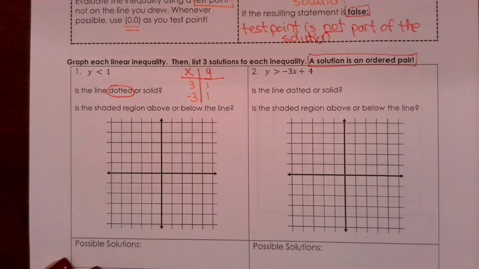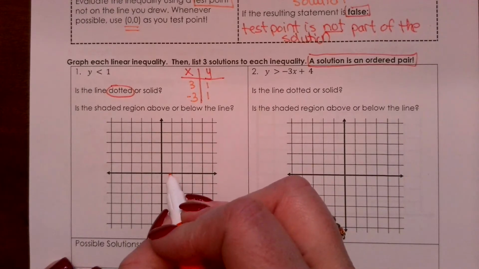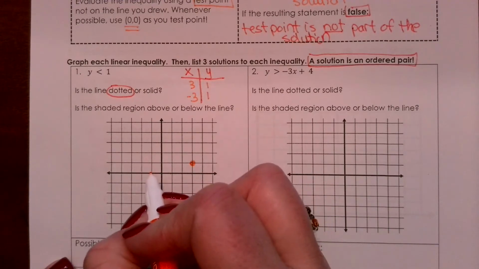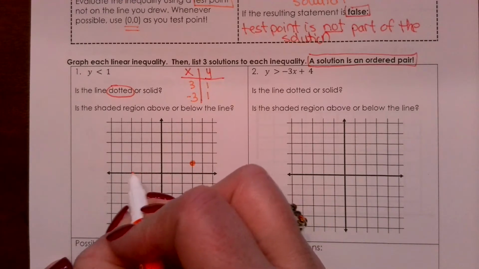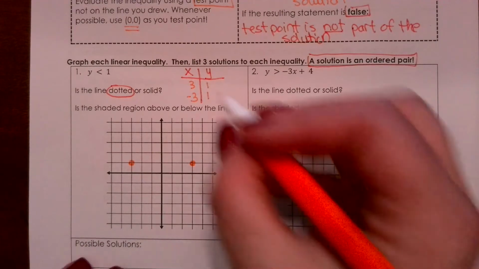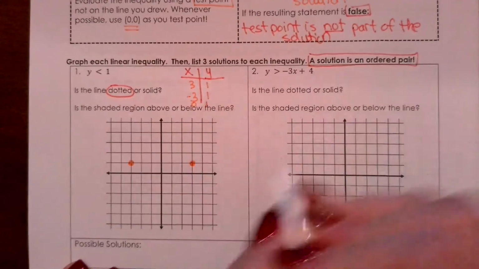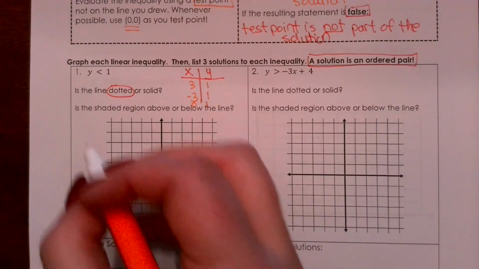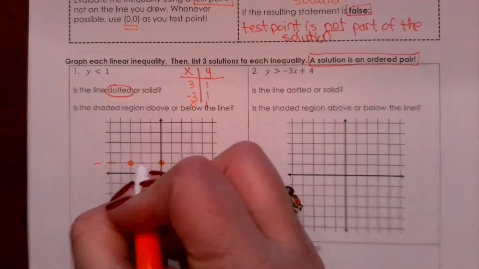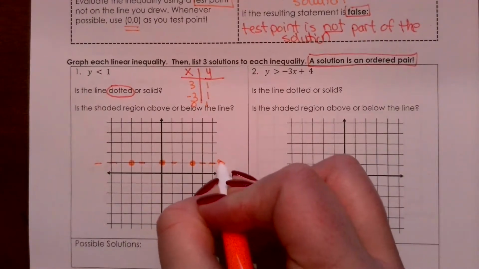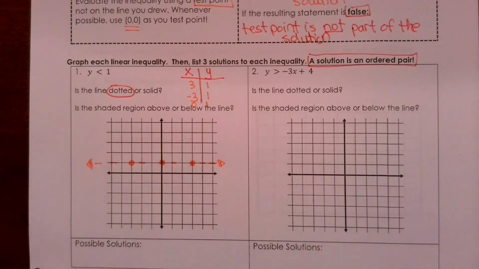Now let's plot those 2 points. If x equals 3, y equals 1. If x equals negative 3, y equals 1. So you can see, if I just add 0, y equals 1, that I'm forming a horizontal dotted line. So I'm going to dot along this line, and I still will add my arrows.